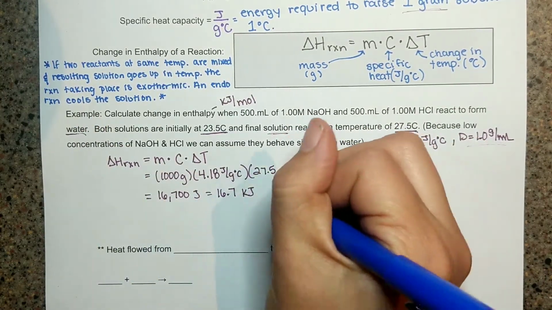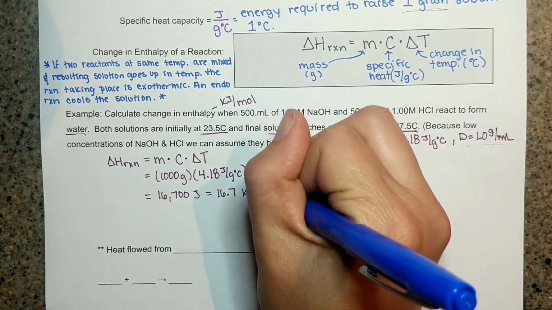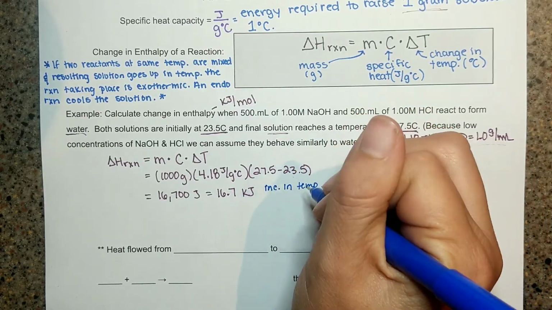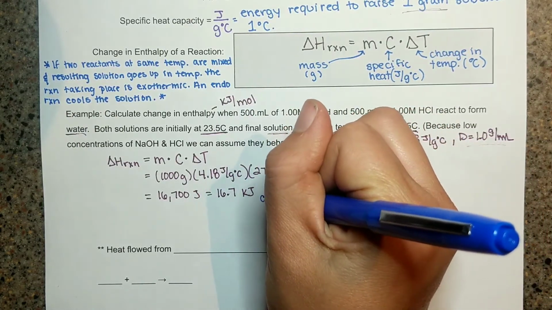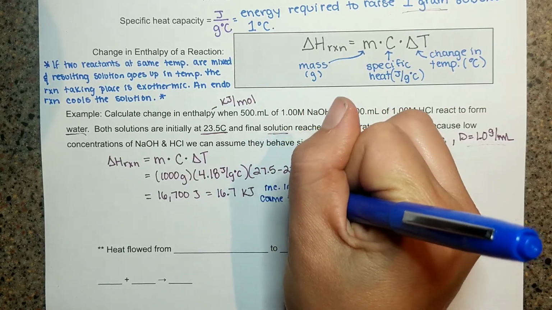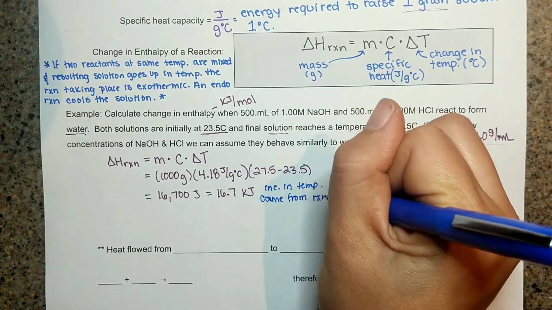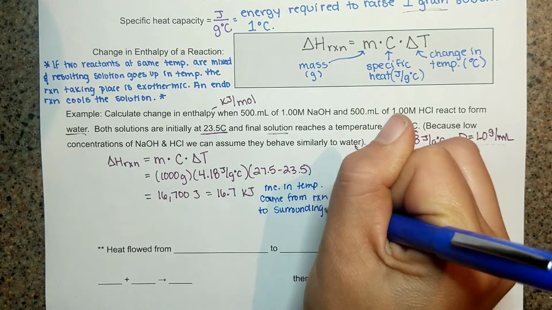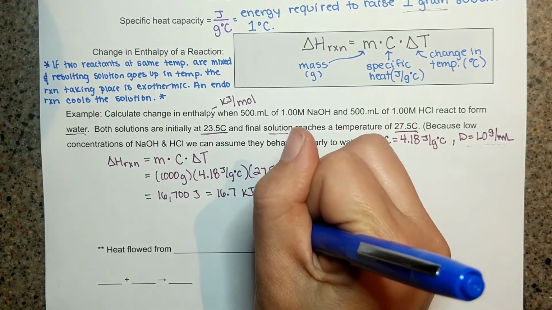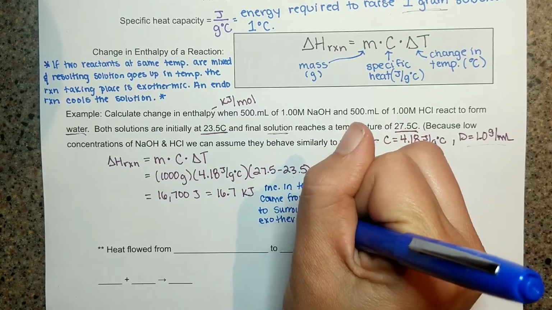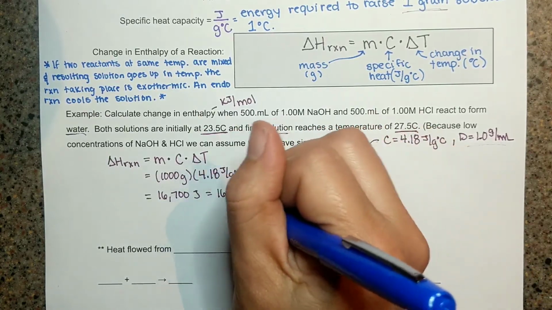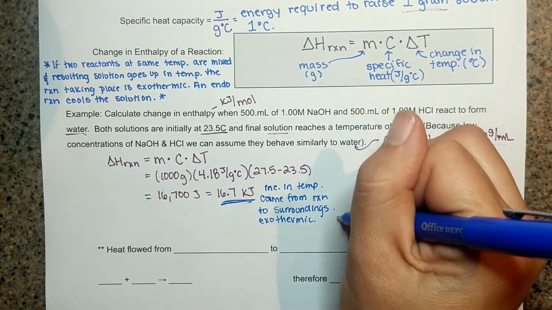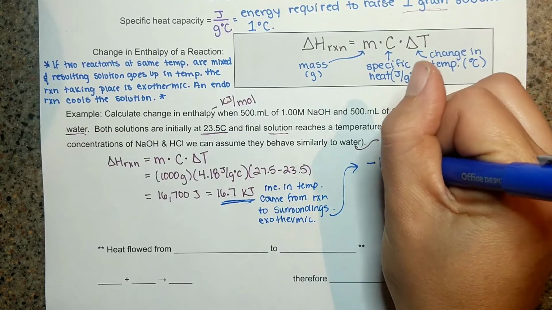This energy came from an increase in temperature. Because of the increase in temperature, that came from my reaction to the surroundings. Because of this, it's exothermic, and my change here, my energy, my heat of reaction, needs to be negative. So because of this, I have to have a negative 16.7 kilojoules.